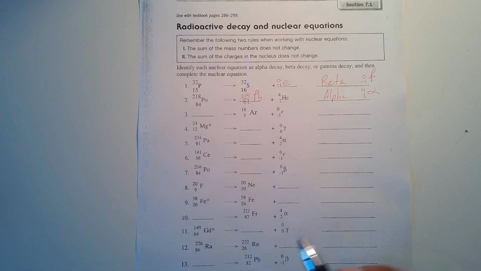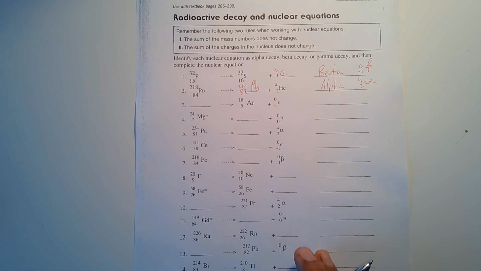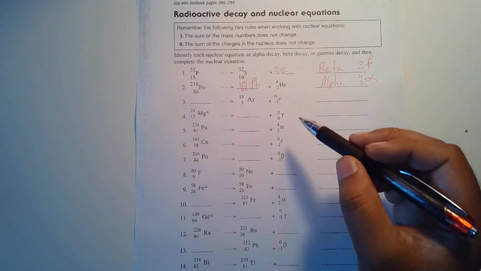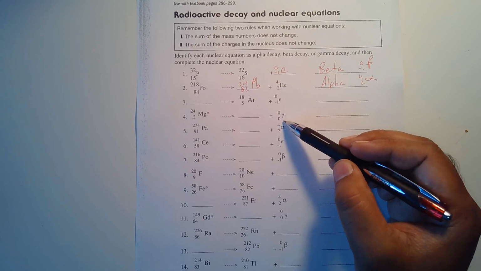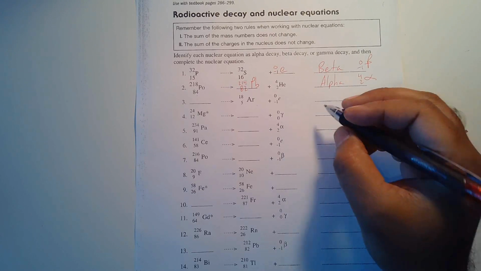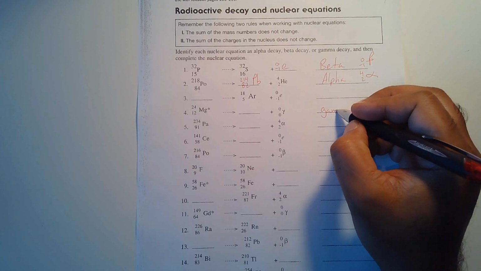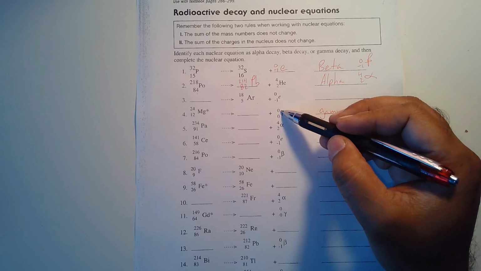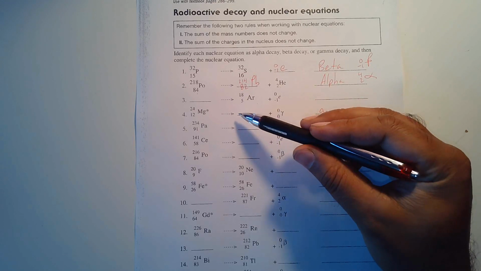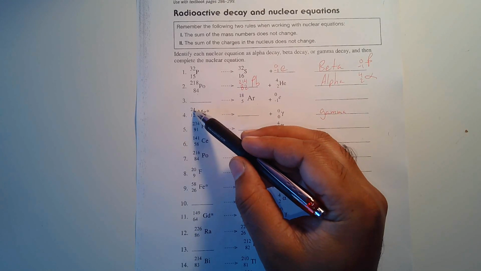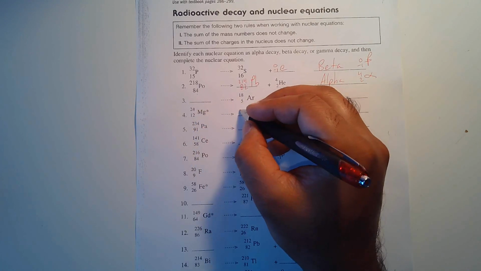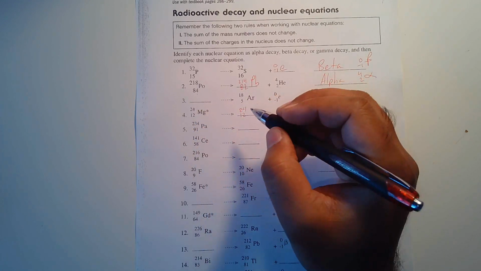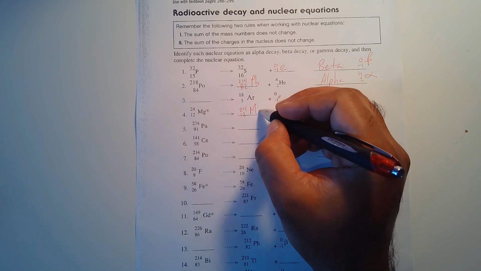So the gamma is a little bit different. So remember, gamma is this one here. Okay, so 0, 0 with this symbol. Okay, so this is a gamma decay. So notice that nothing is changing, because you just got zeros. So see how this is 24, 12. This is also going to be 24, 12, and 12 is magnesium.